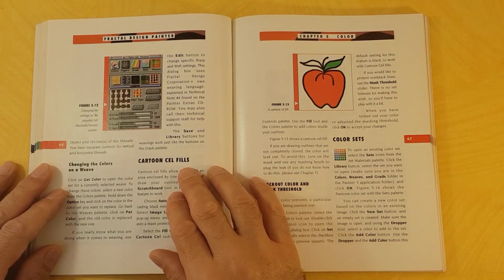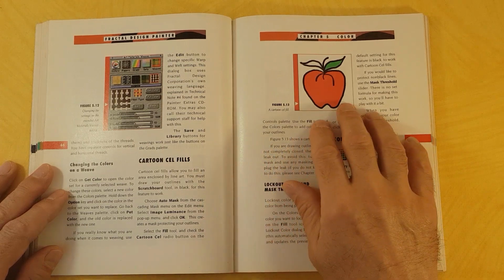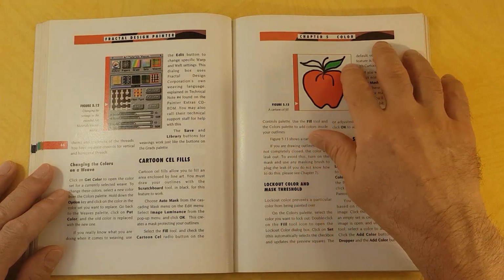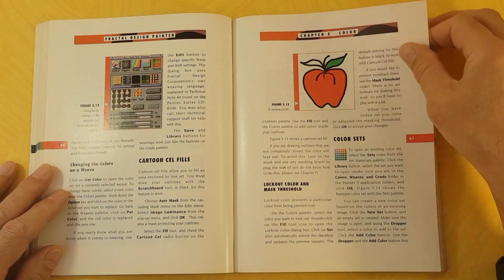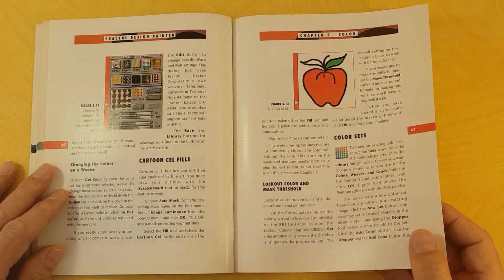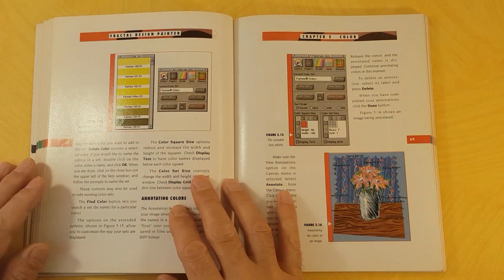We have cartoon cell fills, and it allows us to fill an area enclosed by line art. We have various color sets.